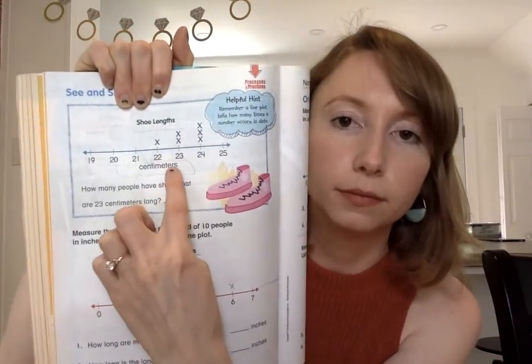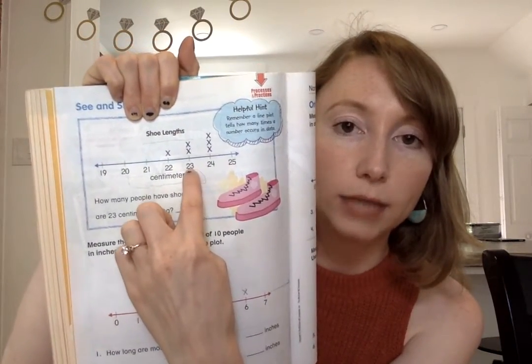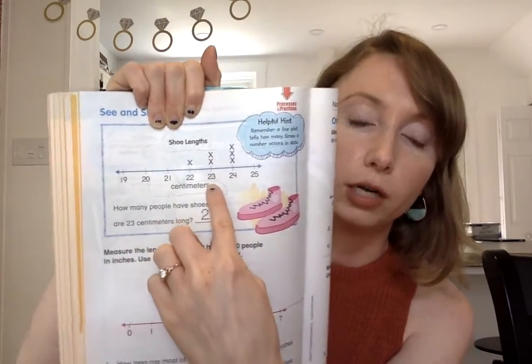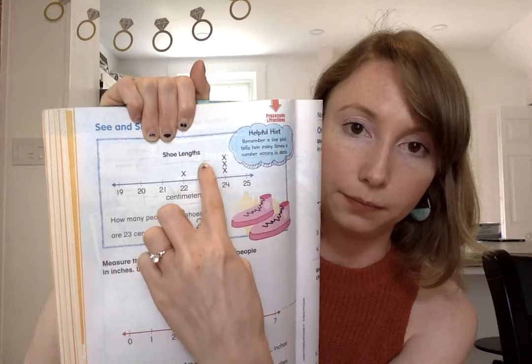How many people have shoes that are 23 centimeters long? So let's find 23 on our number line. There it is. And let's count how many times that number occurs, or how many people have shoes that are 23 centimeters. So 1, 2. So that means 2 people have shoes that are 23 centimeters long.